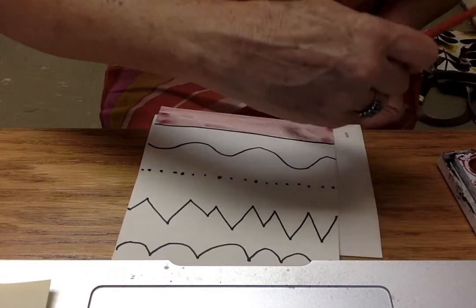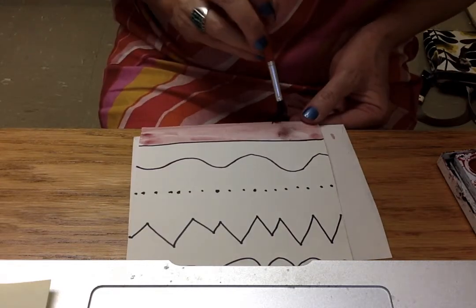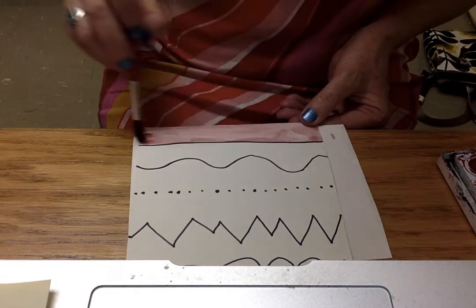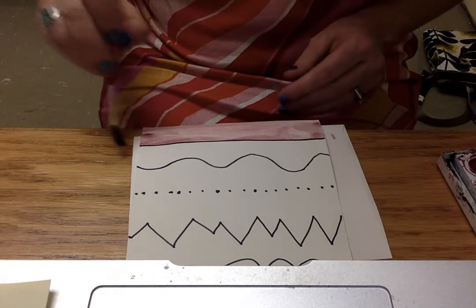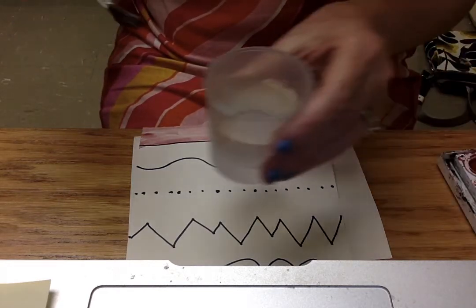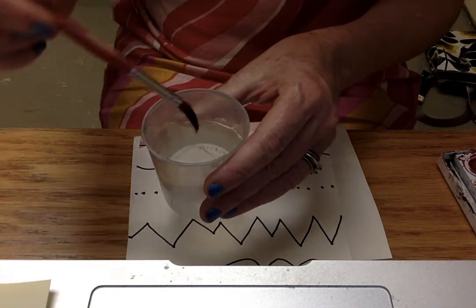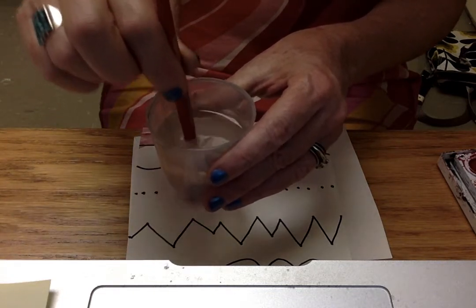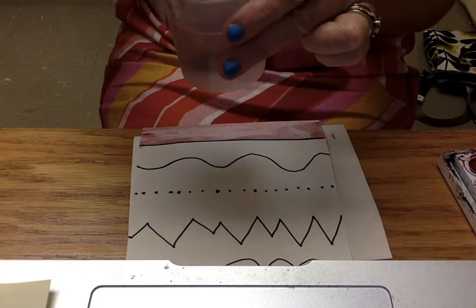All right. There you go. I have a little bit of white there. I can just kind of dab it in. It doesn't have to be perfect. If I go over into the next line, I'm not worried about that. Then I'm going to take my water and my brush, and I'm going to really do that dancer again on the bottom.